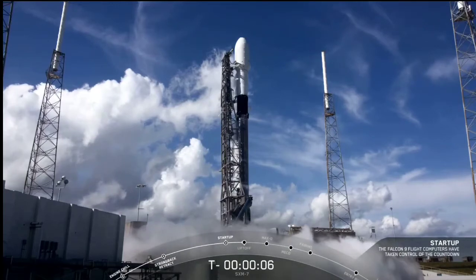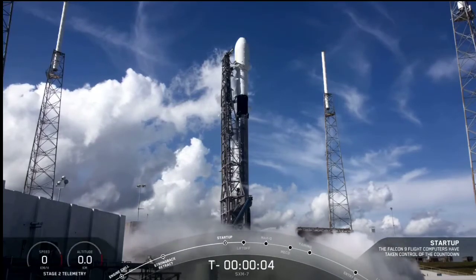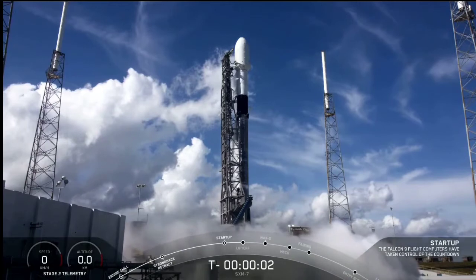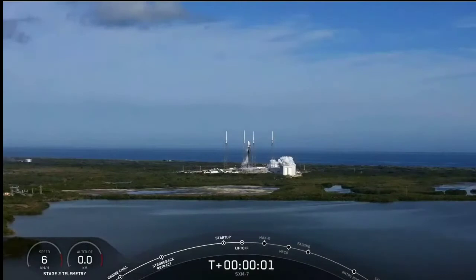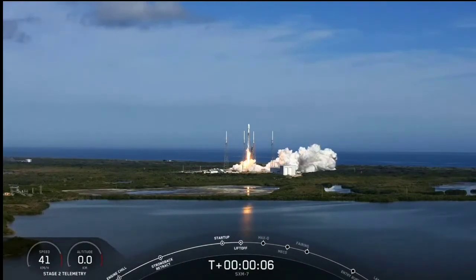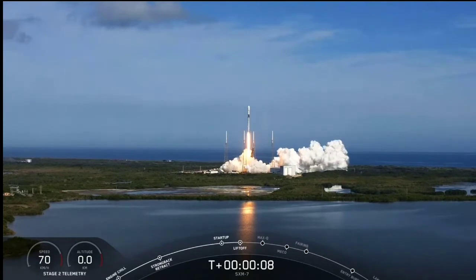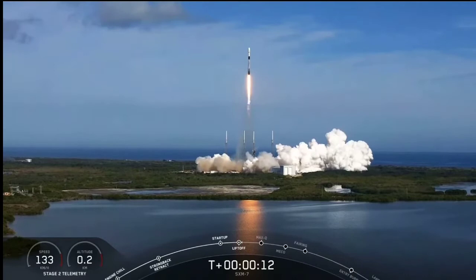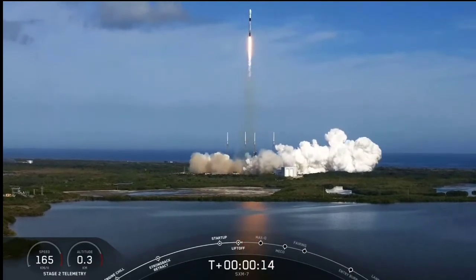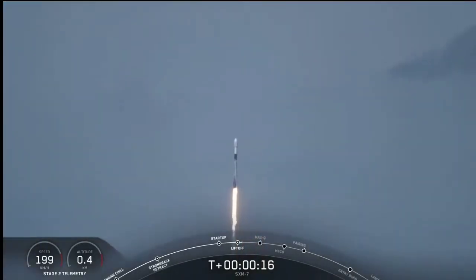7, 6, 5, 4, 3, 2, 1, 0. Ignition, and we have liftoff. Stage 1 propulsion nominal. Vehicle's pitching downrange.